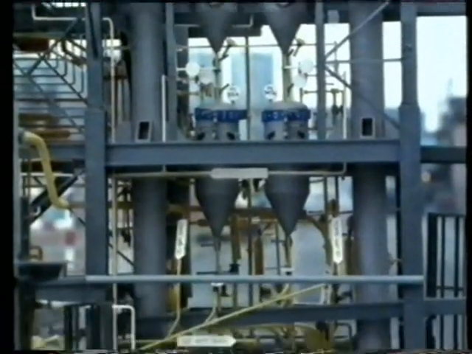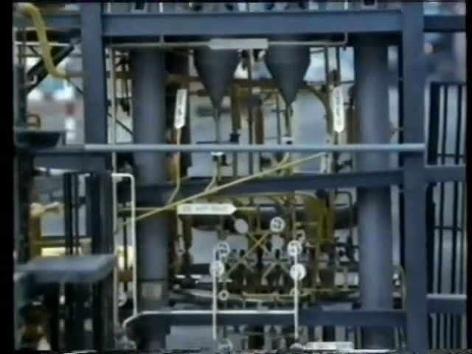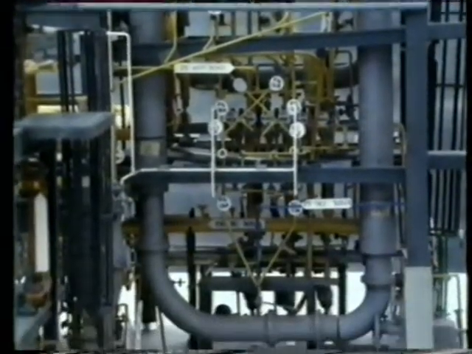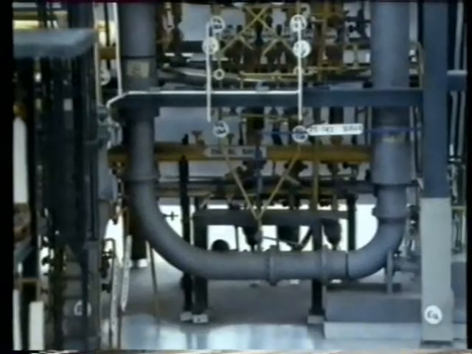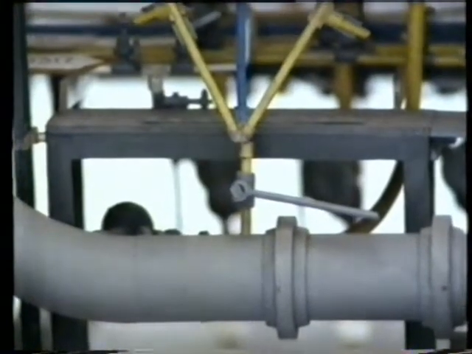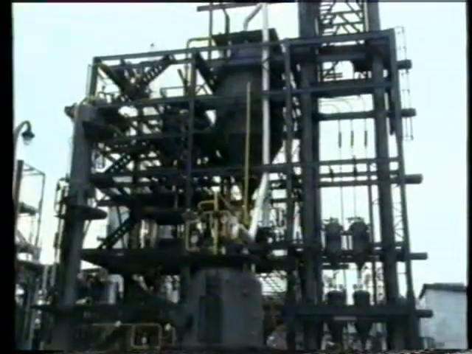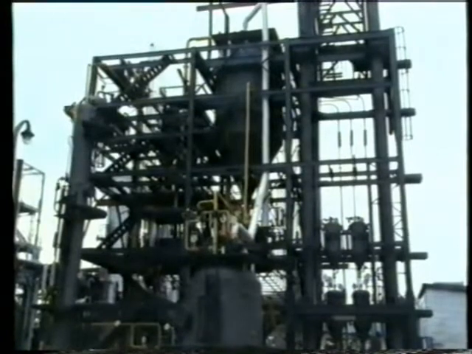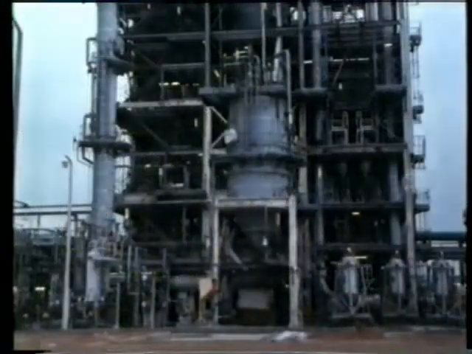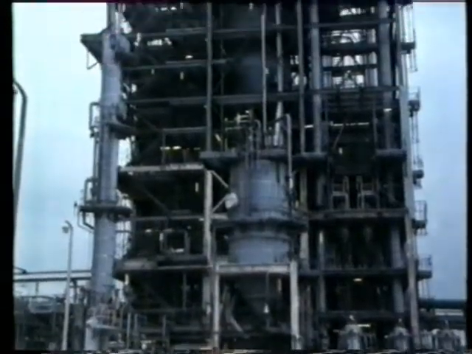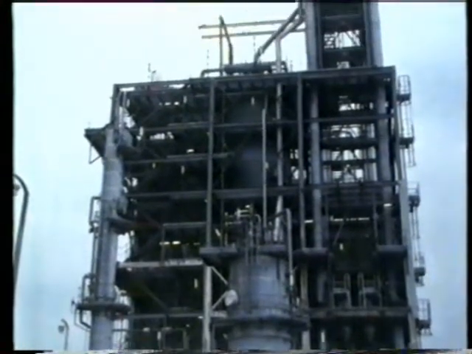The catalyst enters the reactor loop, the wide piping, down here. This corresponds to the glass syringe we saw used in the laboratory. This is the model again. And here's the real thing, one of the polyethylene production rigs at Grangemouth.